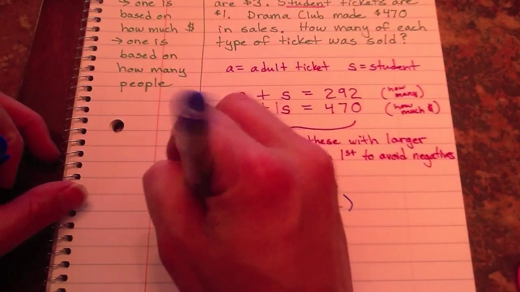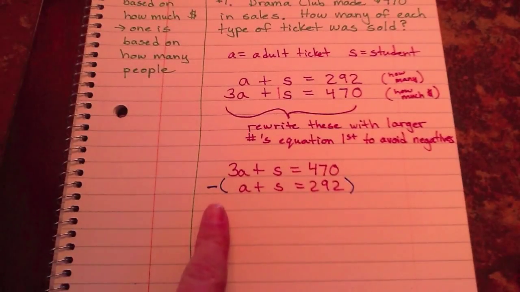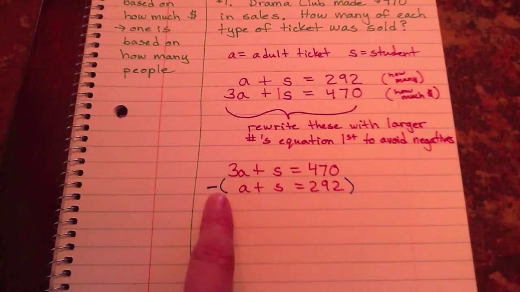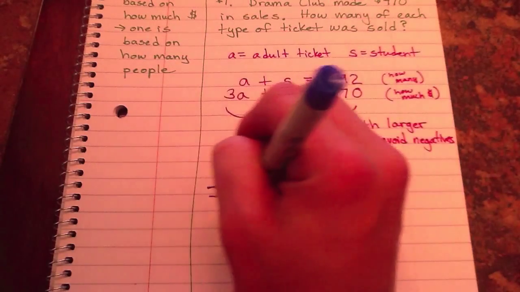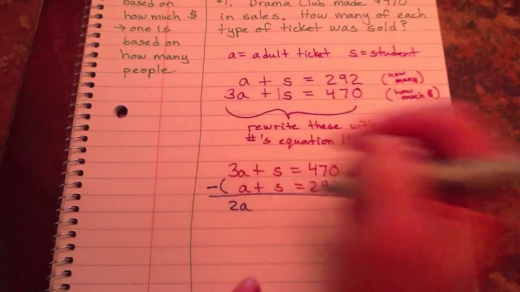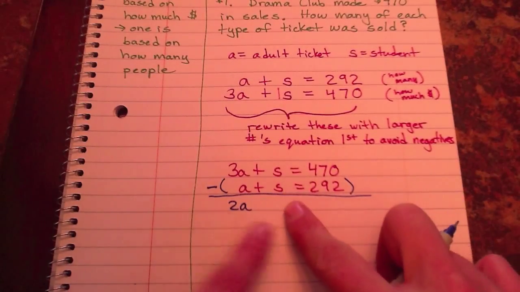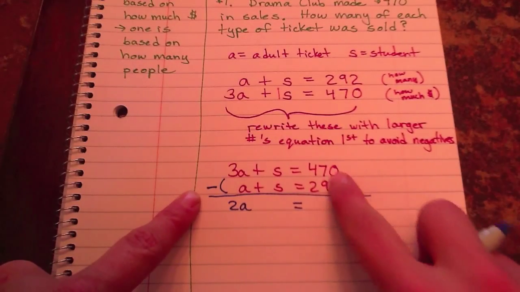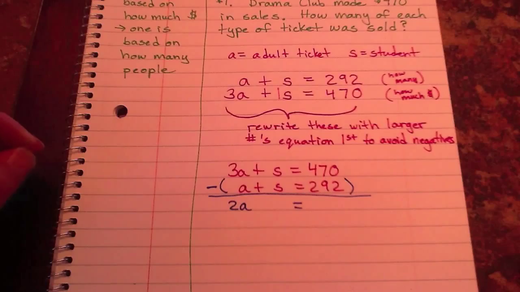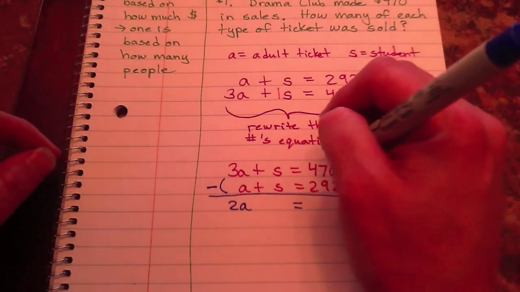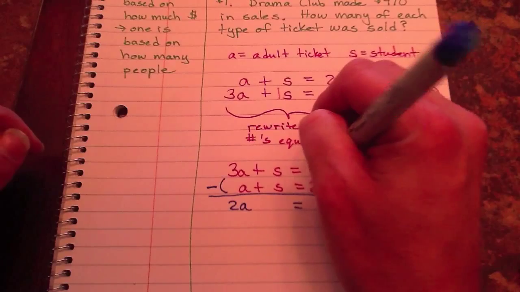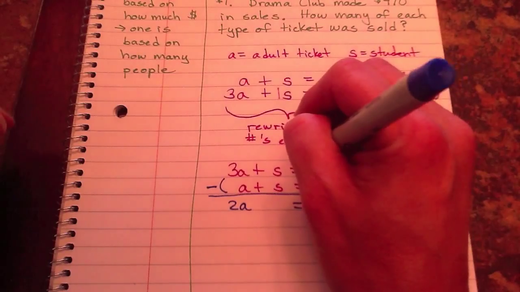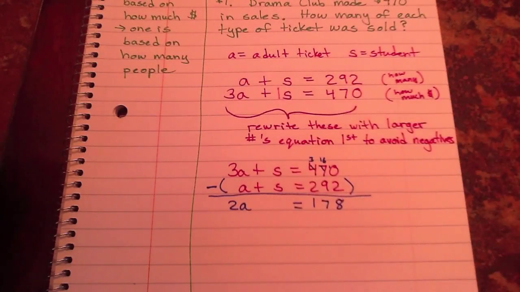I'm going to practice for those of you who are just putting the negative on the outside, distributing it as you go and being careful. So I have a 3a subtracting a 1a, which is 2a, s subtracting s, which is 0, equals. Now notice this one when I go to subtract, it's already lined up for me if I didn't have a calculator with me. So this becomes a 10, I have 8, this becomes a 6, and then I subtract 7, that became a 3, 1. So I have 178.